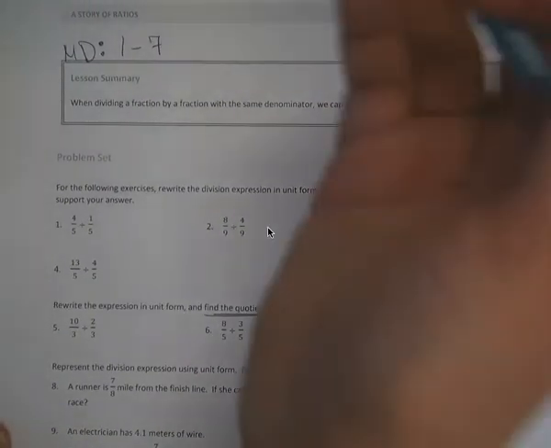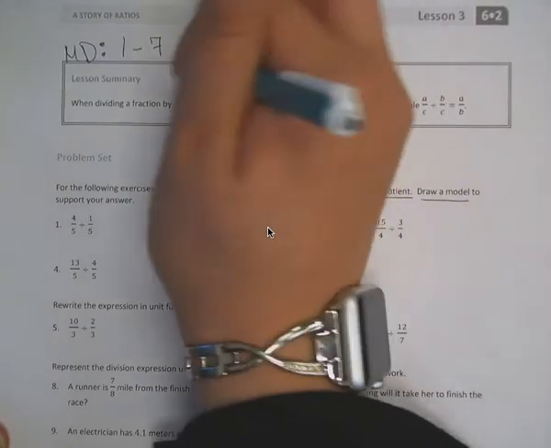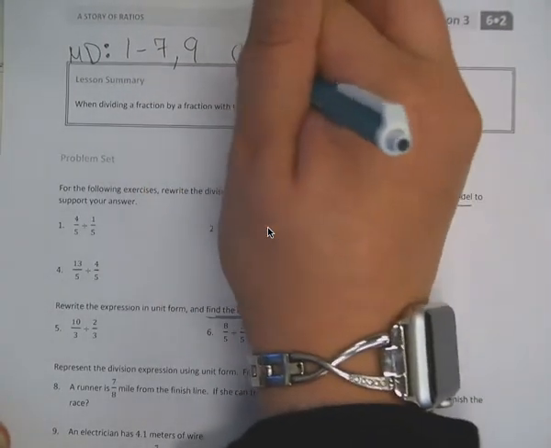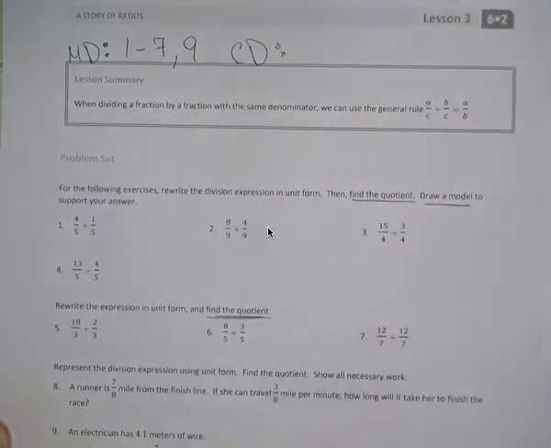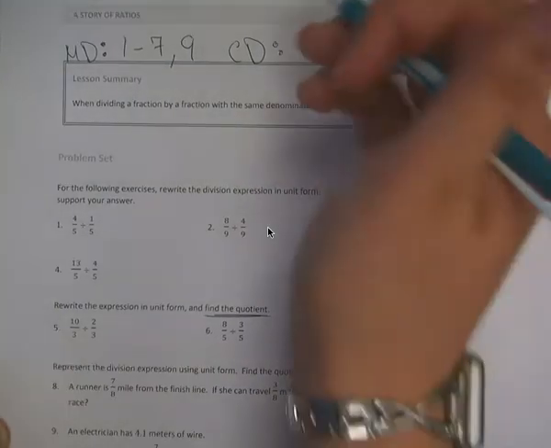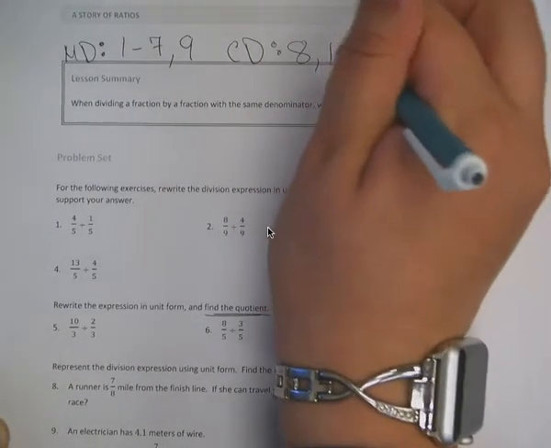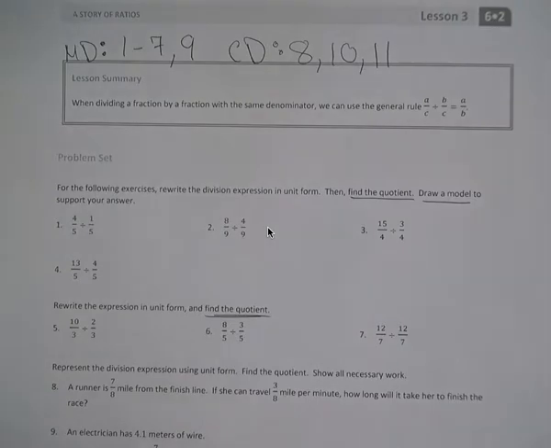I also want you to do 9 for a must-do. Your could-dos are going to be 8, 10, and 11. As soon as you're done your exit ticket, this is what I want you working on. Don't forget to turn in your whole exit ticket packet when you're done.